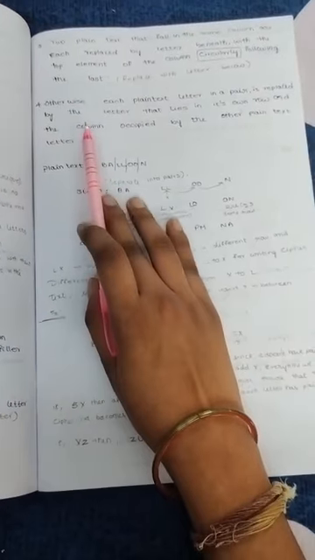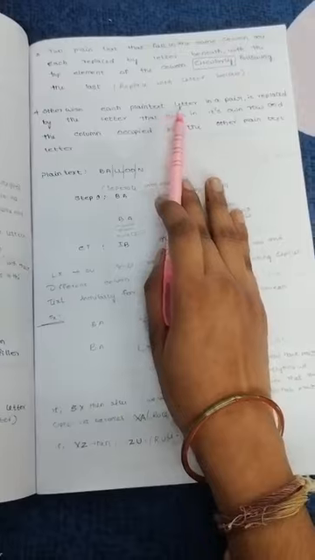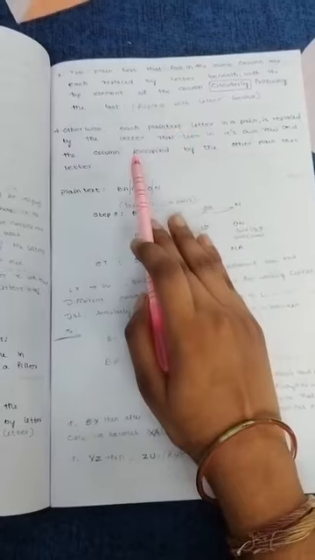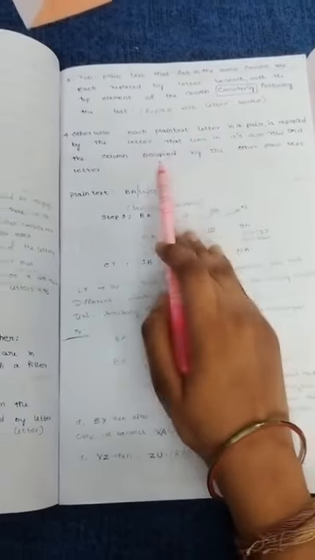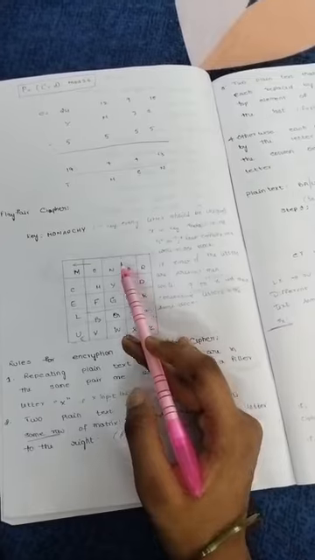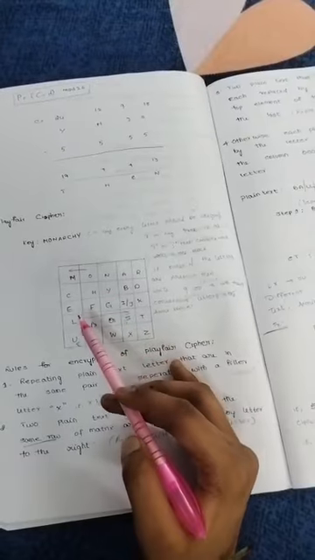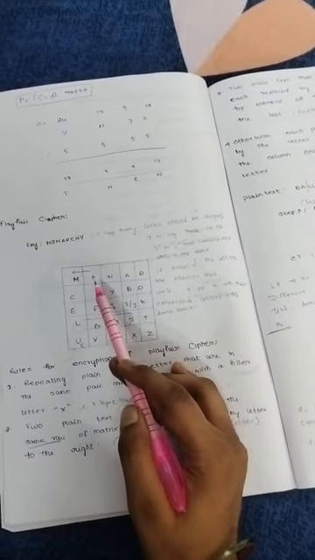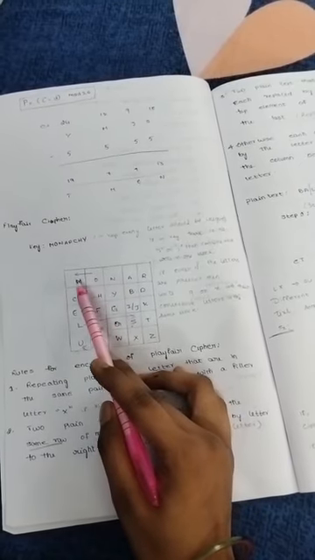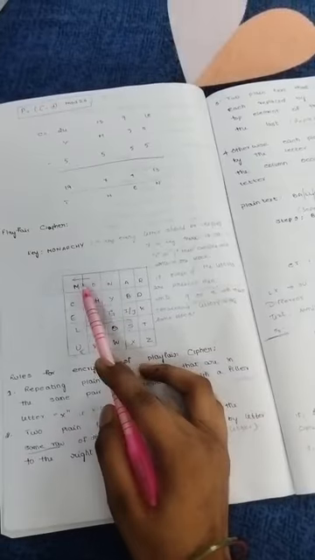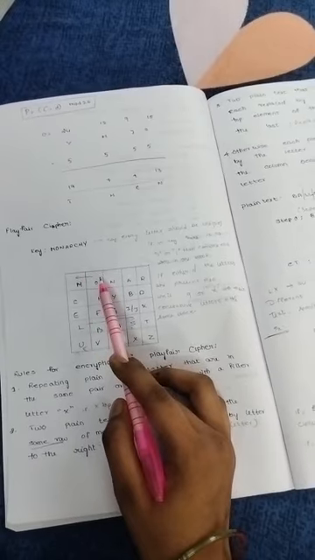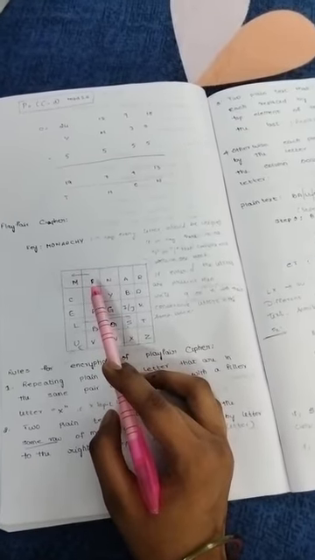And what is rule 4? Otherwise, each plain text letter in a pair is replaced by the letter that lies in its own row and the column occupied by the other plain text letter. So if both characters are not in the same row or same column, then what you are going to do? If you take L and O, from L you are going to move towards the right, and for O you are going towards the L. Okay, wherever the intersection comes for L and O, that letter will be taken. Don't worry if you're not understanding now. While solving the problem, I will explain this in detail to you.